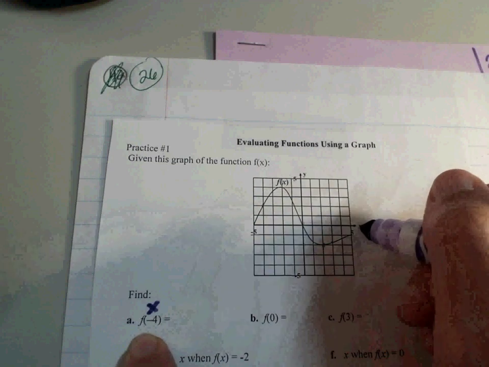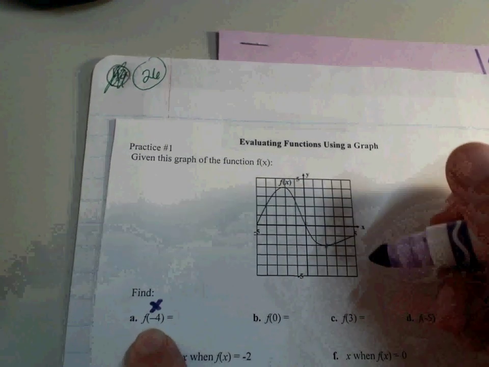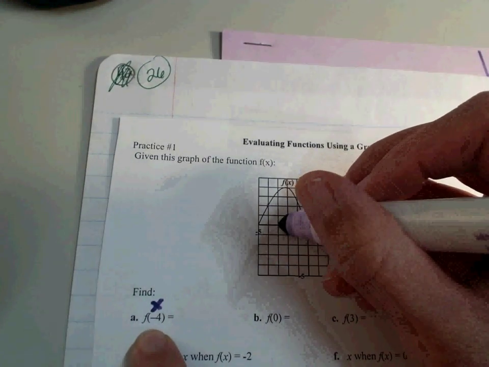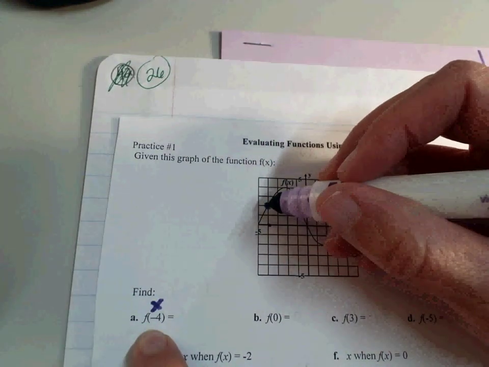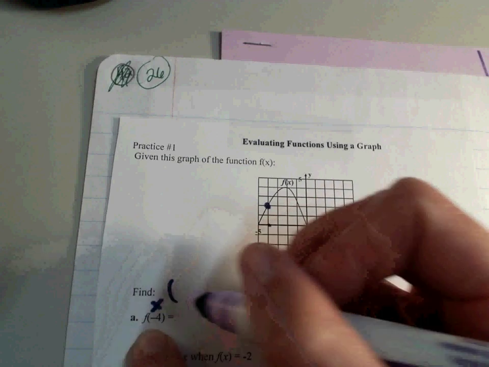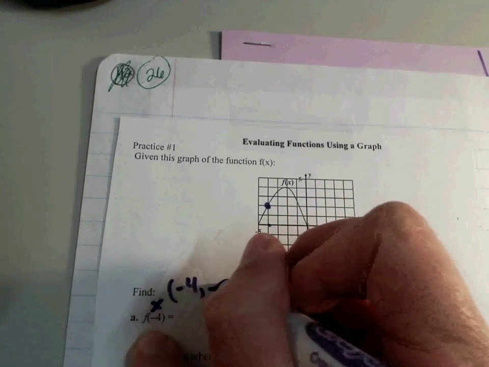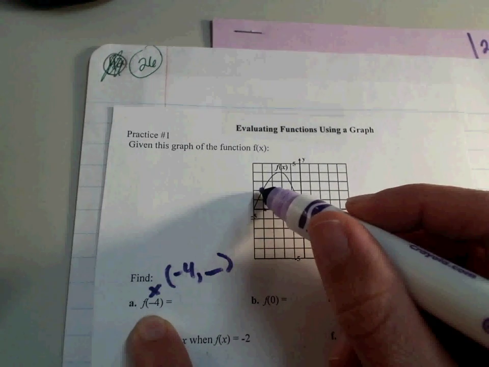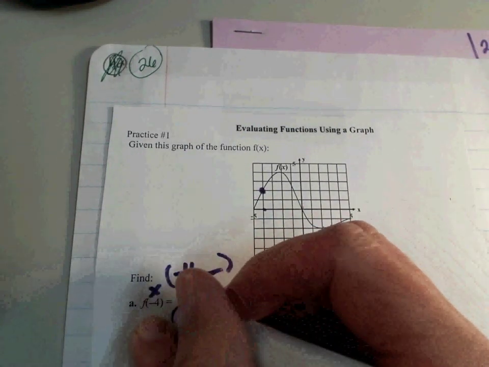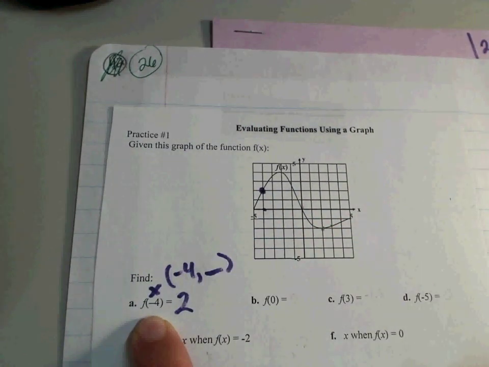So you want to go to the x-axis at -4, 1, 2, 3, 4, and you have to go up till you hit the graph, and you want that ordered pair. So somewhere on this graph it's -4 comma something. You want to know what that output is. So go to the graph at -4, and the y value right there is 2. So therefore the answer of f of -4 is equal to 2.